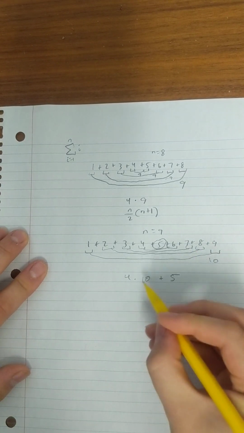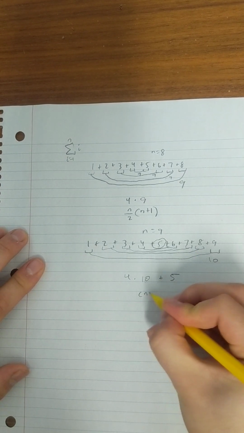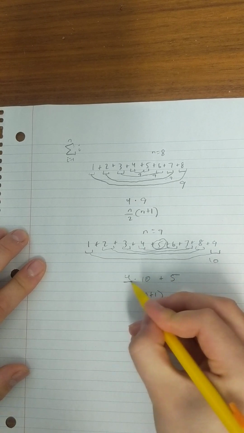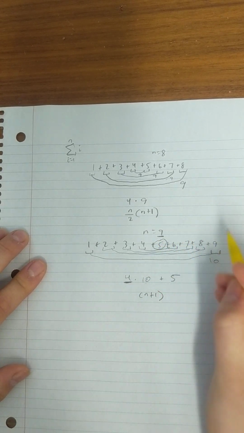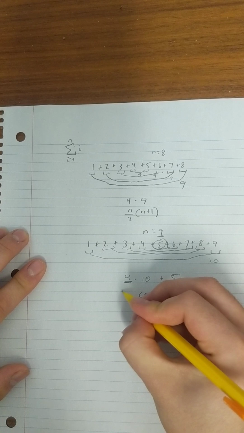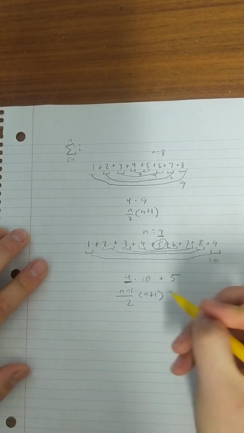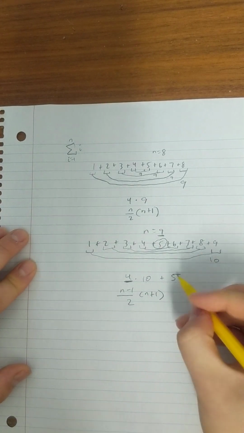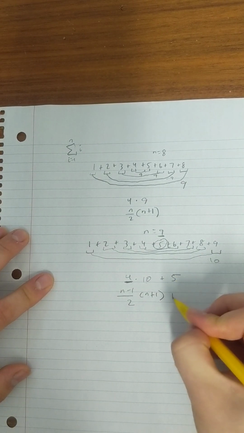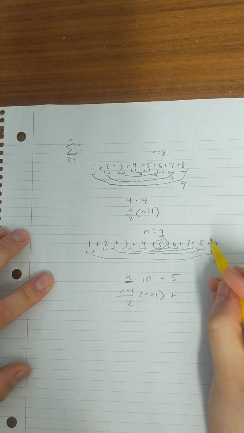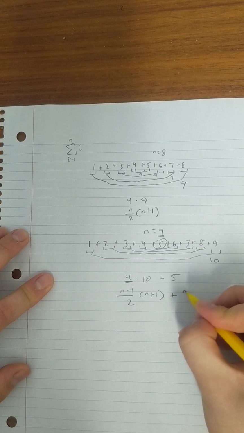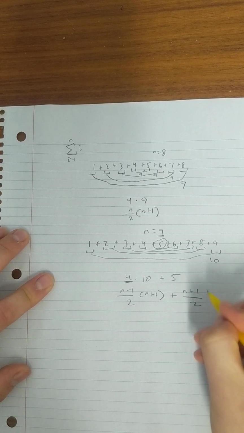Now how do we get these numbers? 10 is just n plus 1. 4, how do we get that from 9? We do 9 minus 1 and divide that by 2. And then how do we get 5? We get this by doing n plus 1 divided by 2.